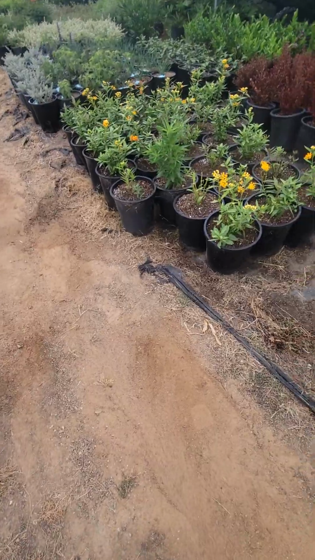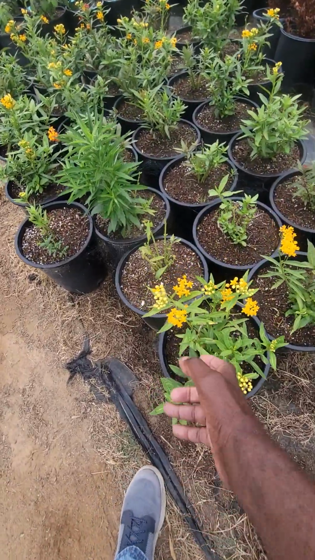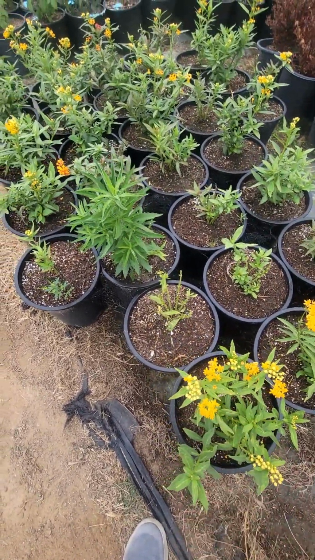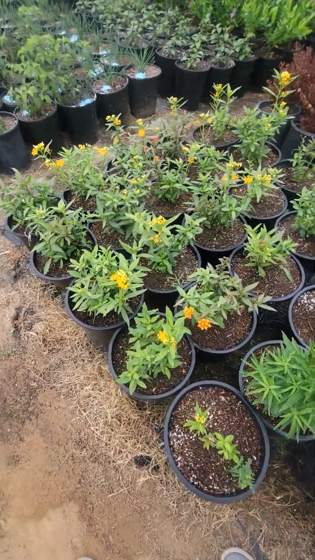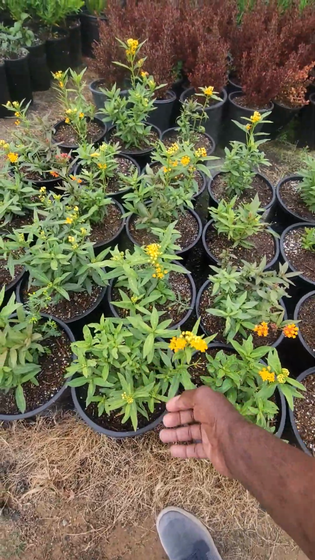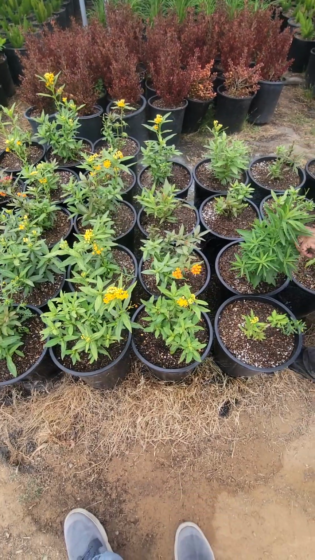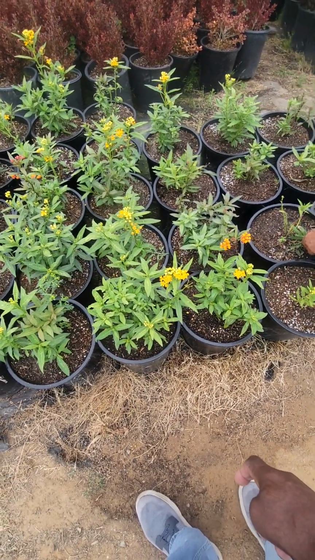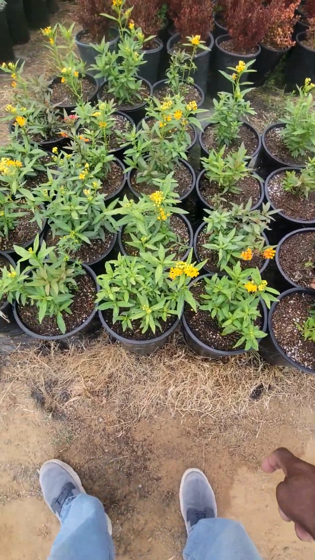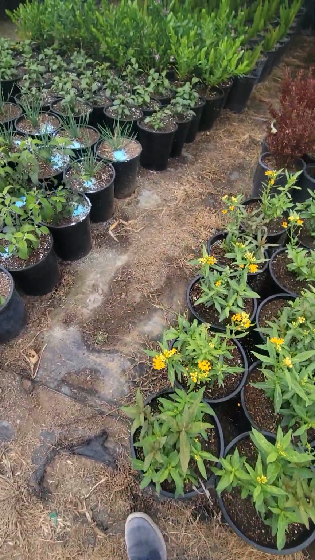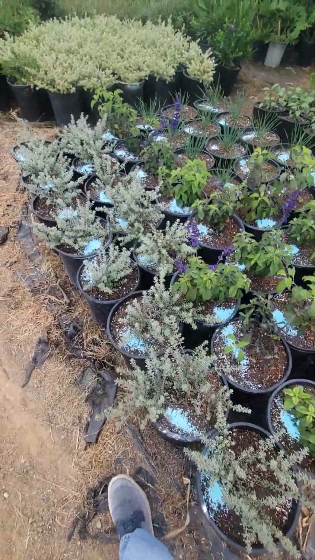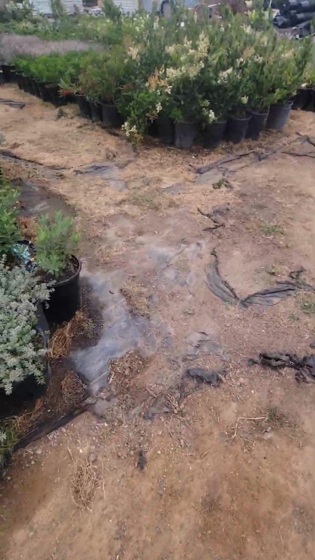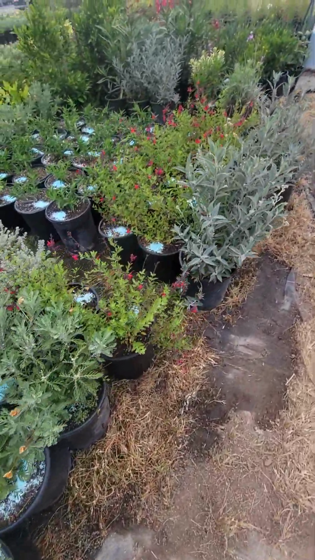Here's some milkweed, and butterflies really love this. I think this is more of the native variety of milkweed. Is this the native variety of the milkweed? Yeah, I think this is milkweed. Wow. Yeah, because I know they have two different varieties. They have a tropical blend, and then they have one that's more of a native blend. We have our salvias and stuff going on.